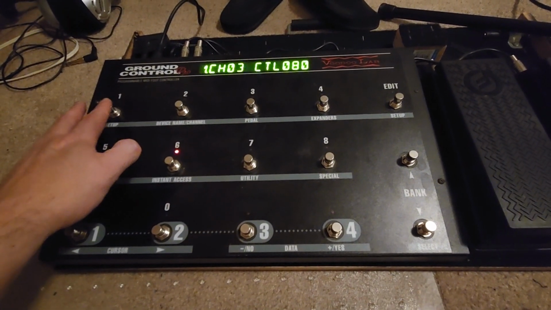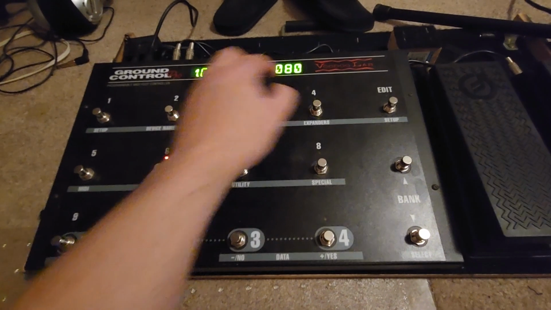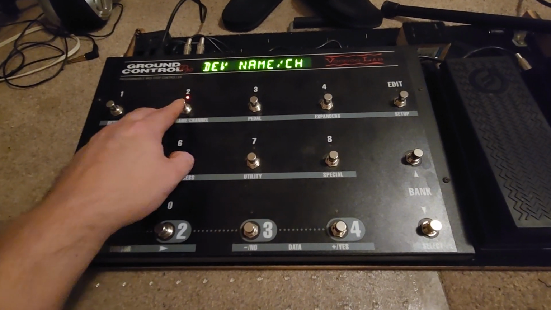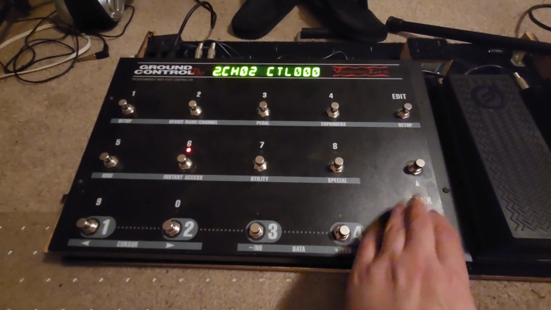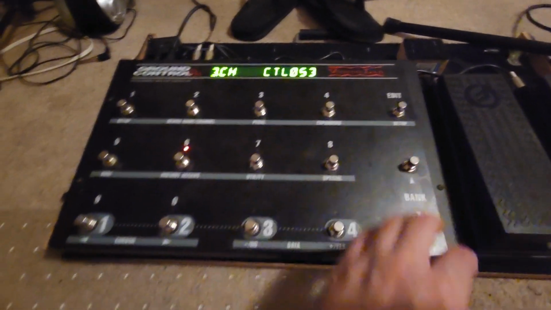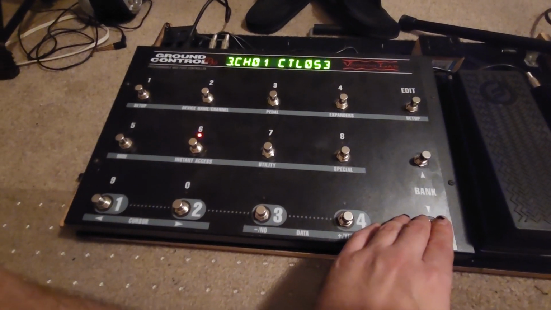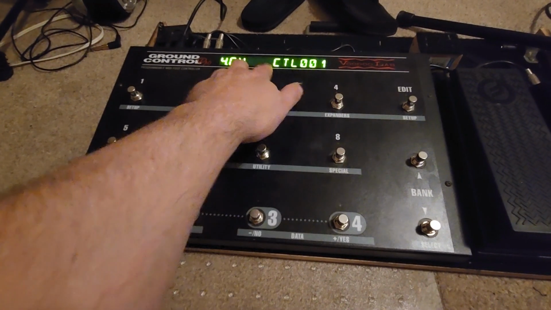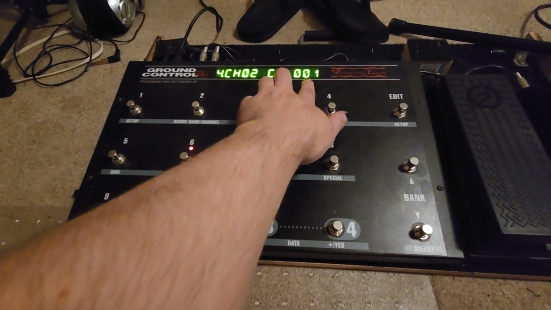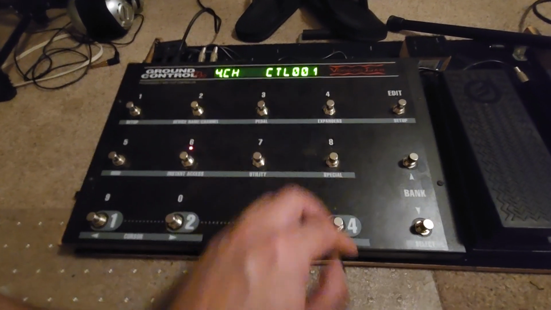So if you have this for control change 80, this one is 000, this one is 53, and 4 is MIDI channel 2, control command 1.